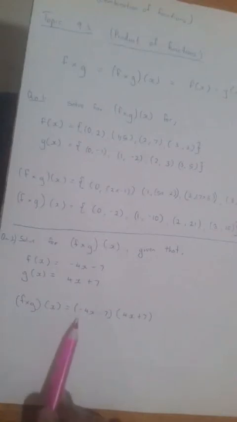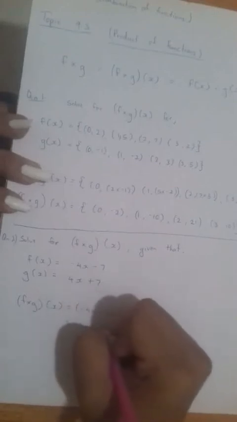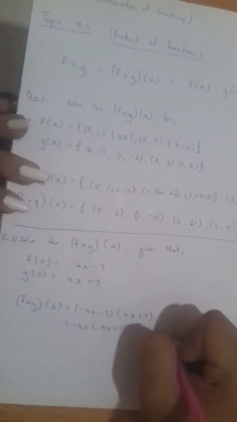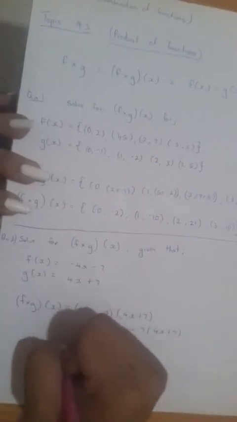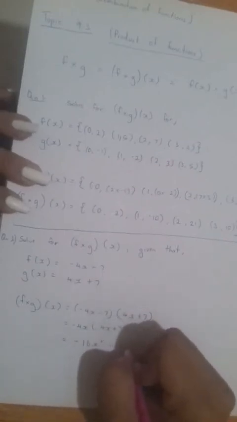So what we're going to do is multiply this. We're going to expand it first. We have -4x times (4x + 7) minus 7 times (4x + 7). Here we get -16x squared, -28x.